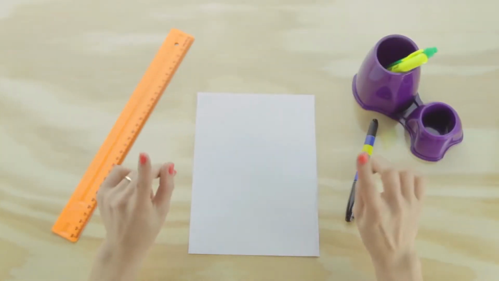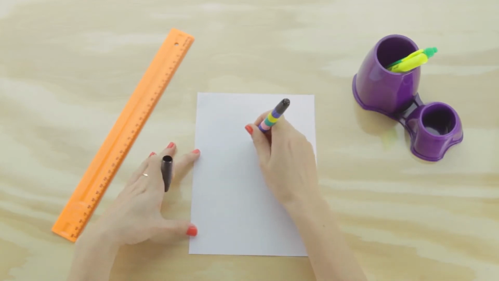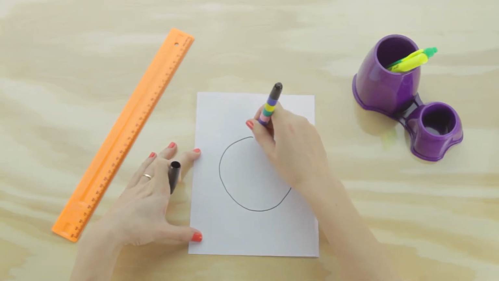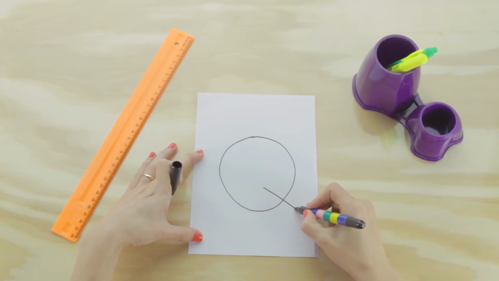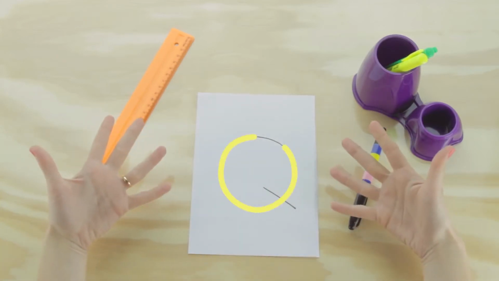Now we are going to make the letter Q. To make the letter Q, make a circle as if it were the letter O. And now draw a line down here. Look at that! This is the letter Q.